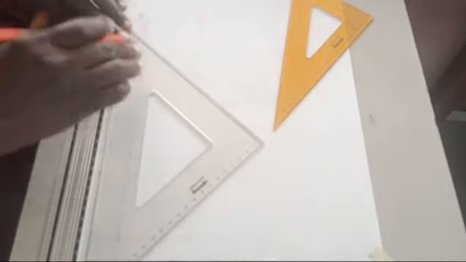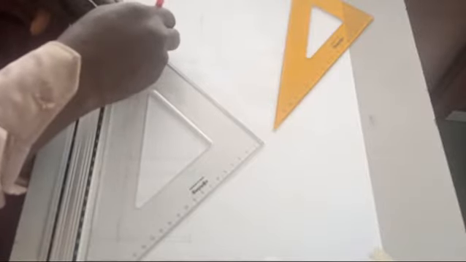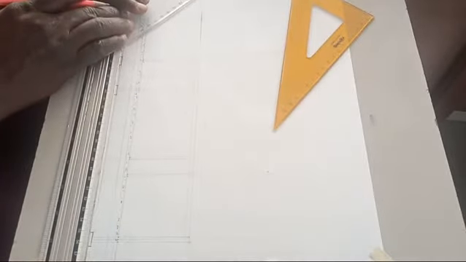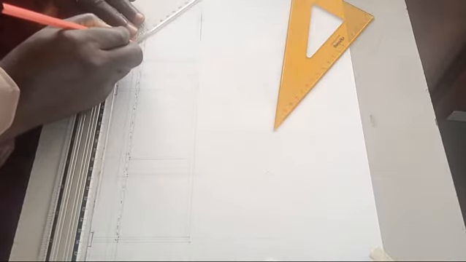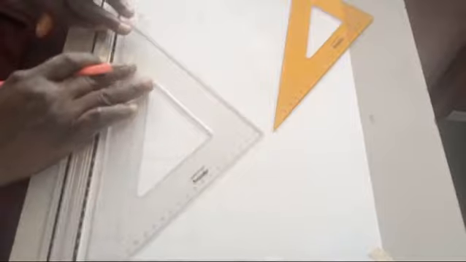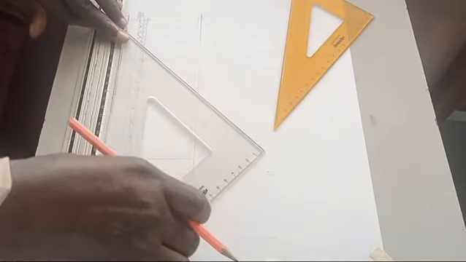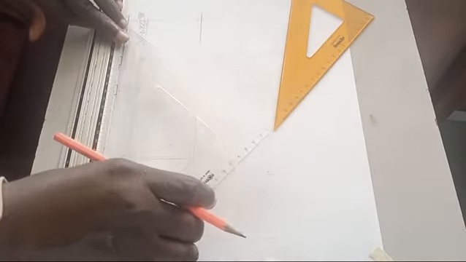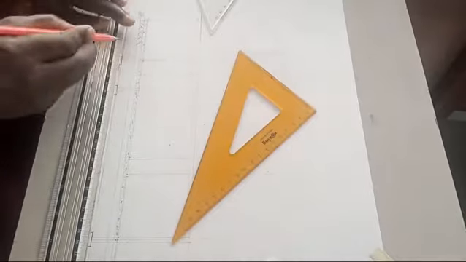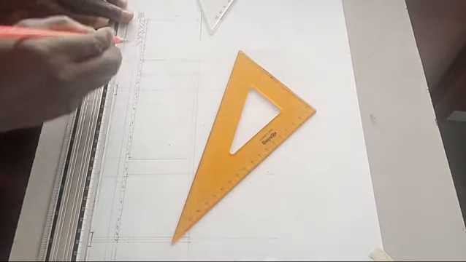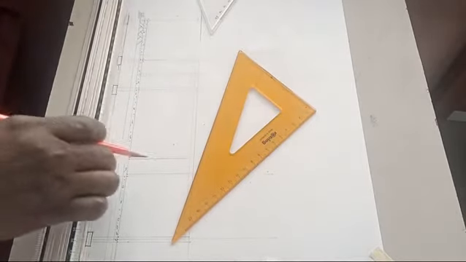You slide it again, put one in the middle, then put another one. So this is how you continue all through until my set square is not going through. So at this point you continue all the way to the end.